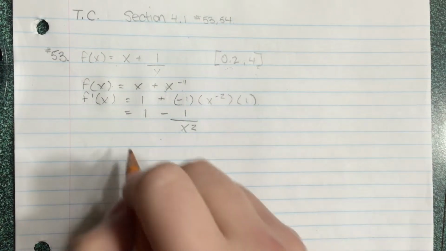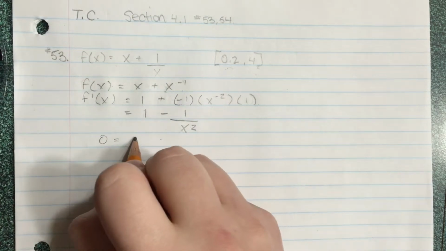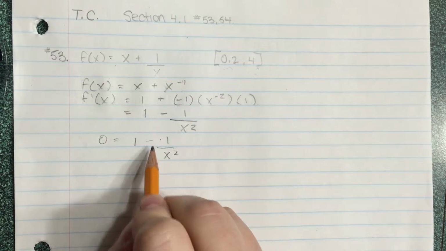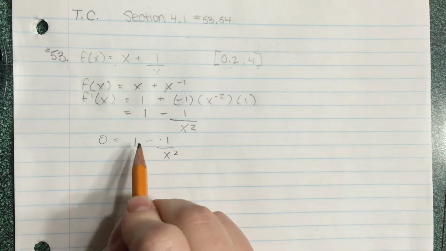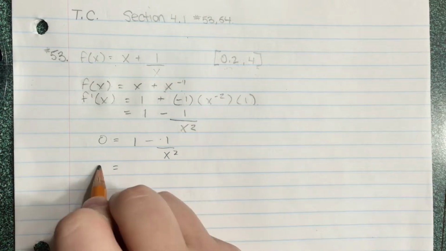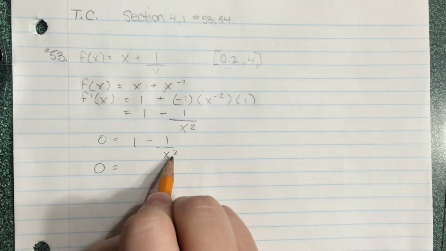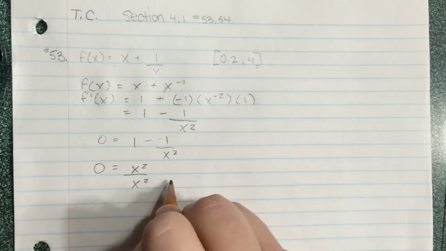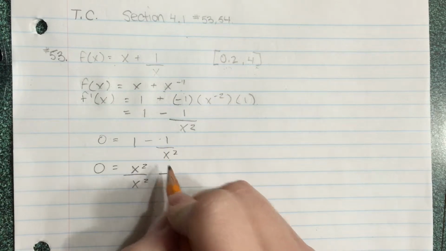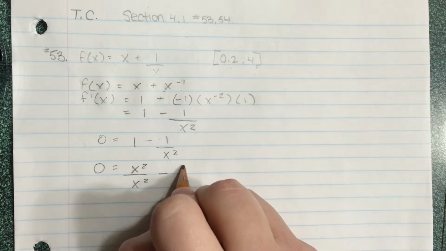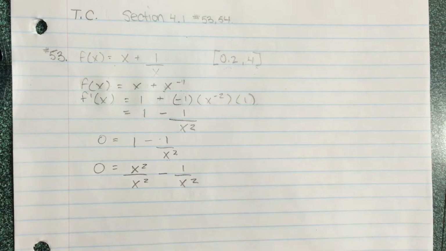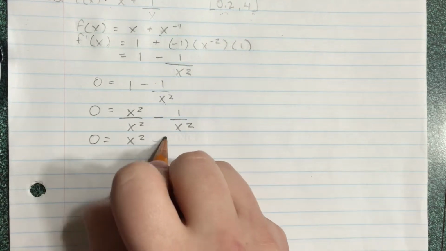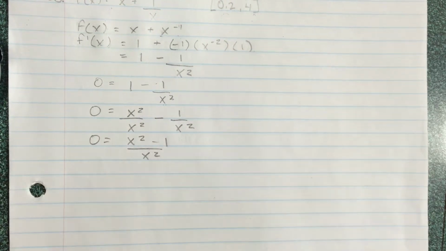Now that we've rewritten this, we can set the function equal to 0. In order to subtract these two terms, we have to have a common denominator. So you're going to multiply this by x squared over x squared, and you get x squared over x squared. This you don't need to multiply because it already has x squared in the denominator, so that'll just stay as 1 over x squared. Now you can write it as x squared minus 1 over x squared.